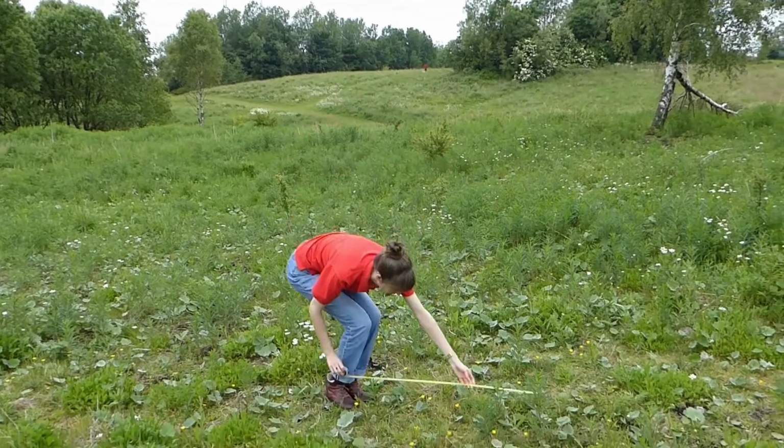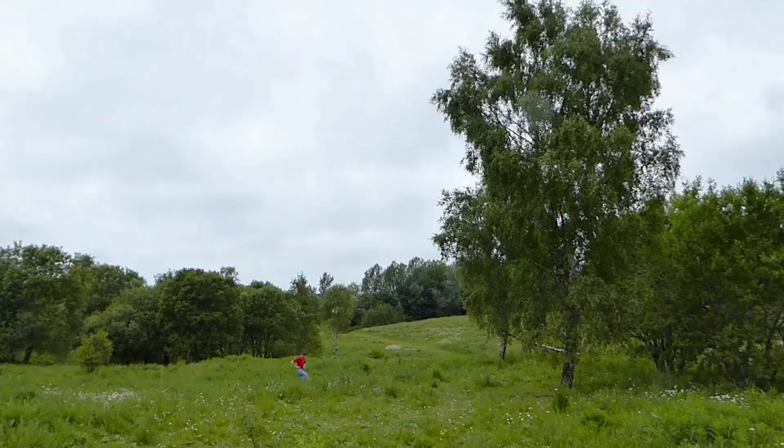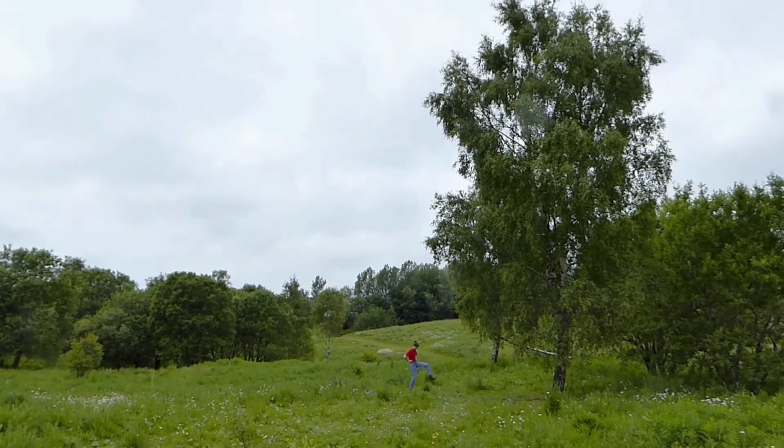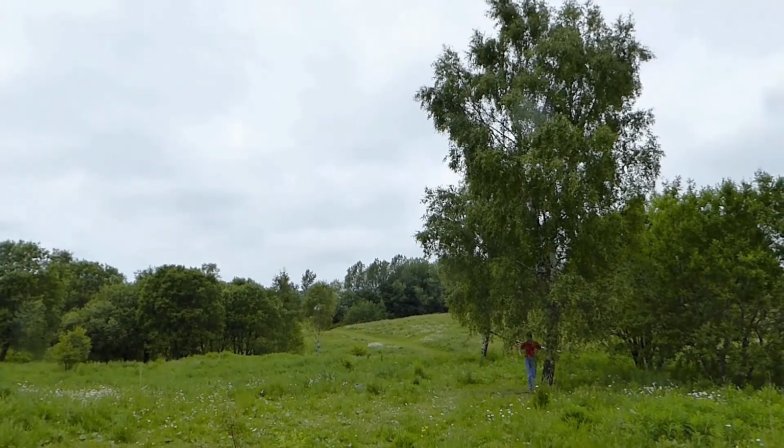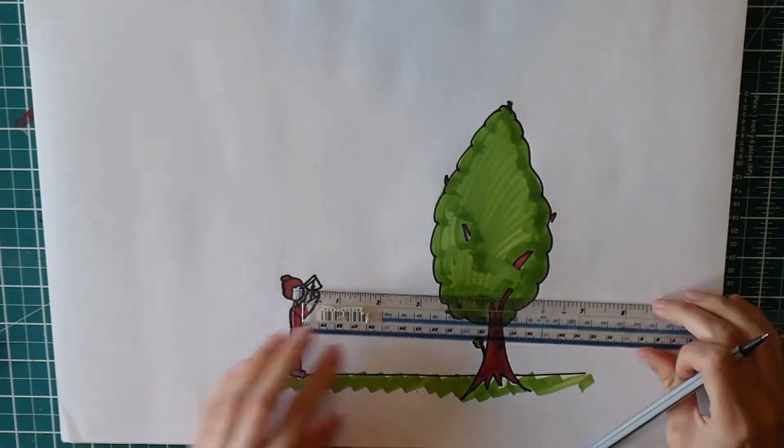Mark where you're standing with some twigs or stones and measure the distance between you and the base of the tree. Add on your height up to eye level, and these two measurements combined will give you the height of the tree.